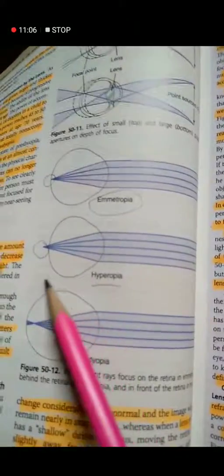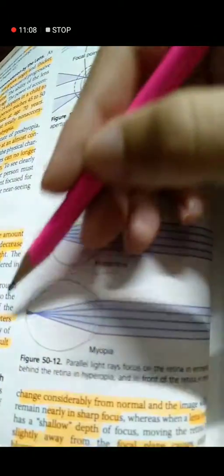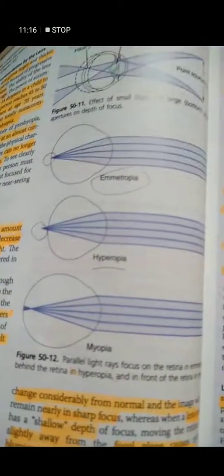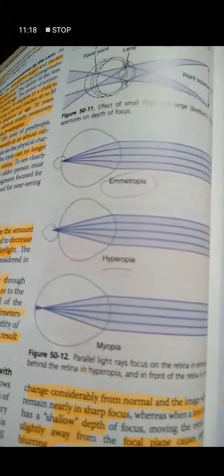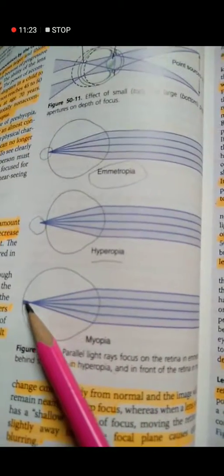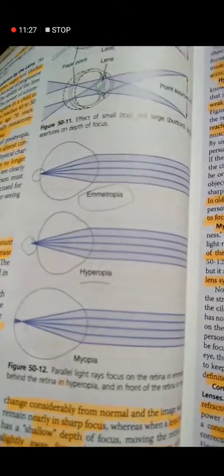Now, in myopia, you can see this circle is way too big compared to this circle that is present in hyperopia. What happens is that your lens system works too strongly and your eyeball is too big, and the images of objects will converge at a point before the fovea of the retina, and here also the image formed will be blurred and unclear.